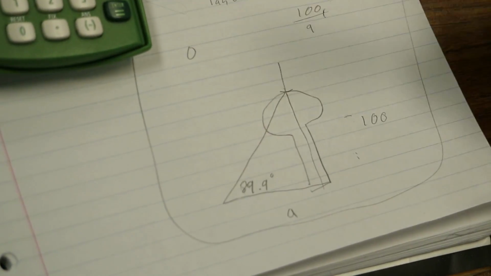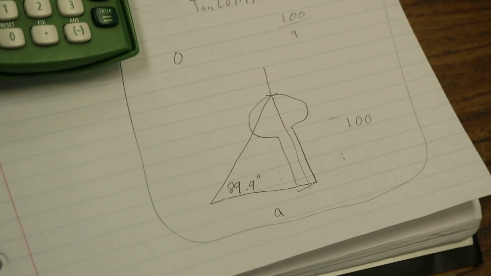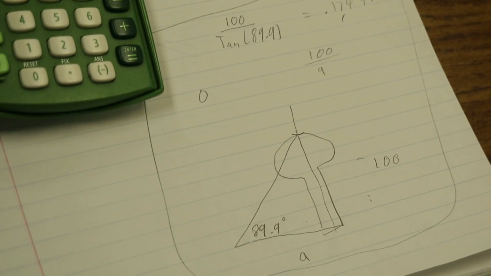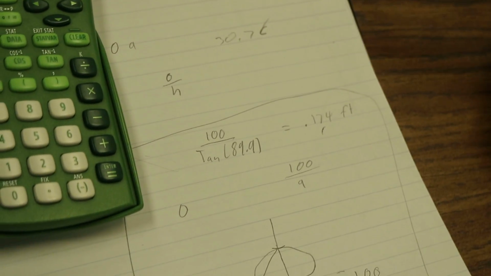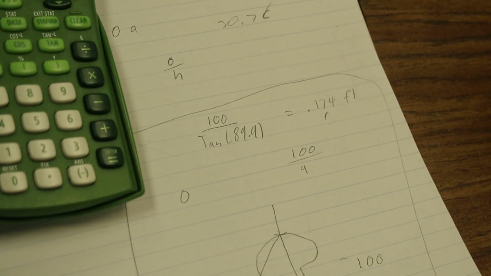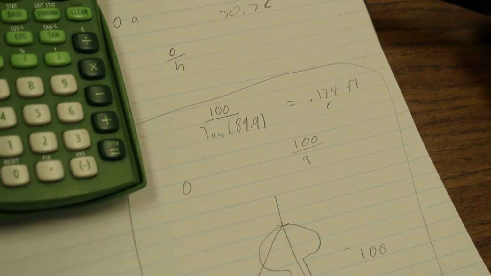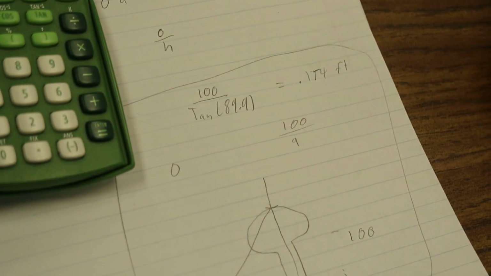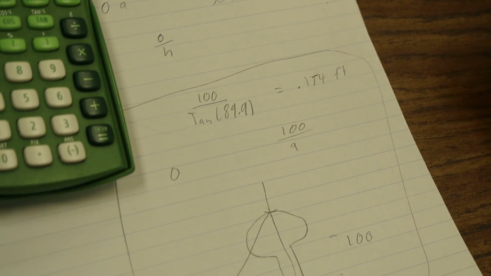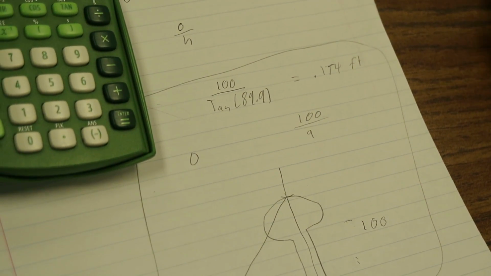Smith, what do you got? All right. A 100-foot water tower with an 89.9 degree angle. Okay, so you're pretty steep. Yep. And then what was your formula that you had set up? I have 100 divided by tangent of 89.9. And what was your distance away from it? 0.174 feet. All right, so about 2 inches. Does it make sense though with your picture? Not the way I drew the picture. So it's not to scale. But okay, yeah. Good.